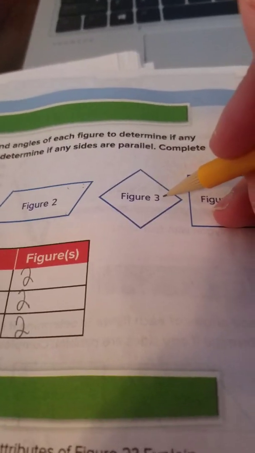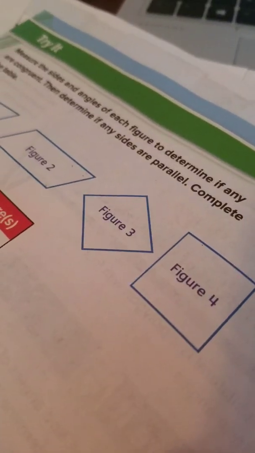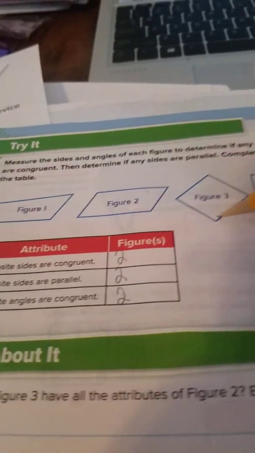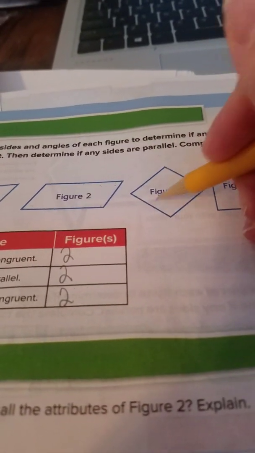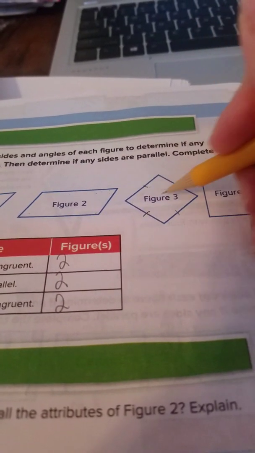This, boys and girls, is a square. I know it looks goofy, but if you turn your book, you'll see it's a square. So the opposite sides are congruent, because all four sides are congruent. So this side and this side are equal. This side and this side are equal.